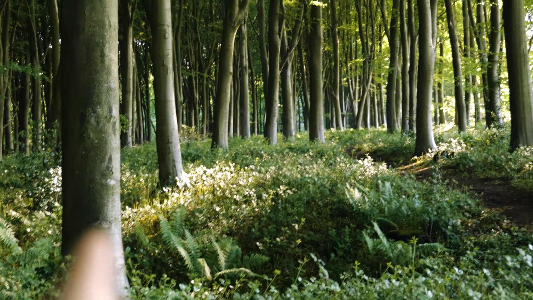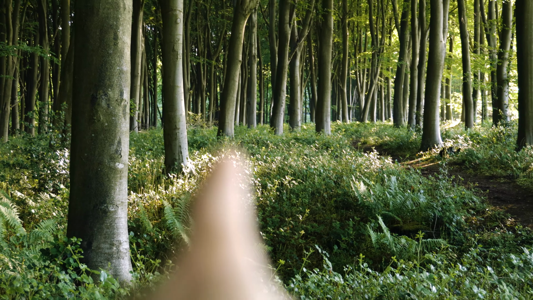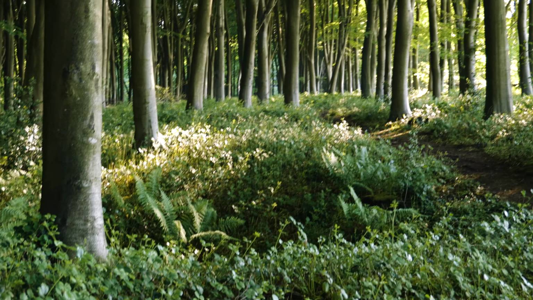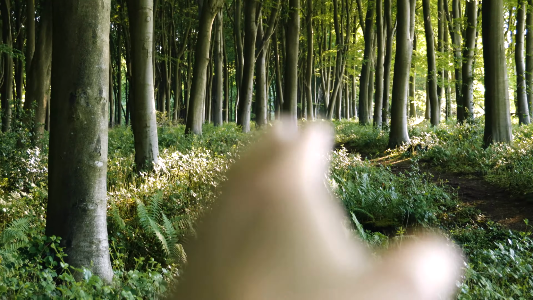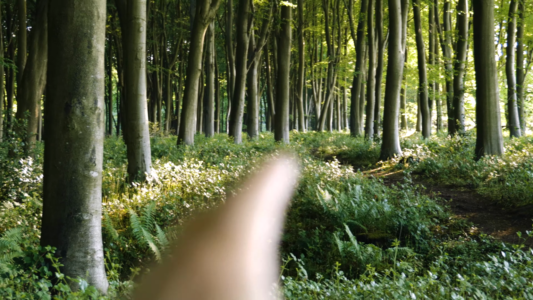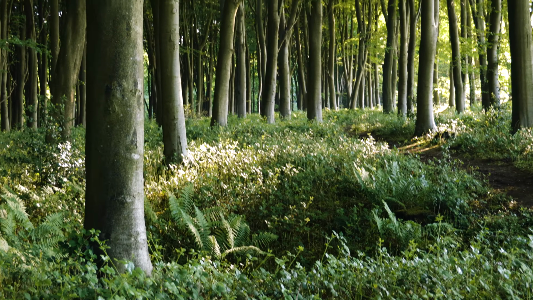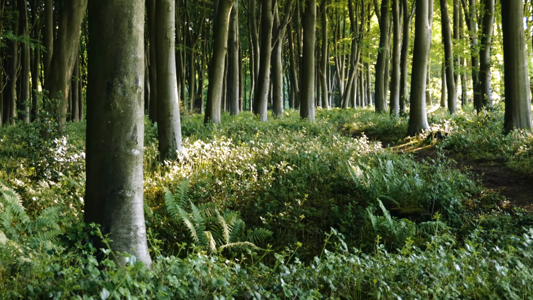And then I usually start with my main tree or the nearest one. And then I look at my secondary subjects and I separate those out. When it gets off into the background, like over there, it becomes pretty much impossible. So don't worry too much about that. But as long as your main elements are separated out, I think it can really help add a bit more impact into your woodland images.